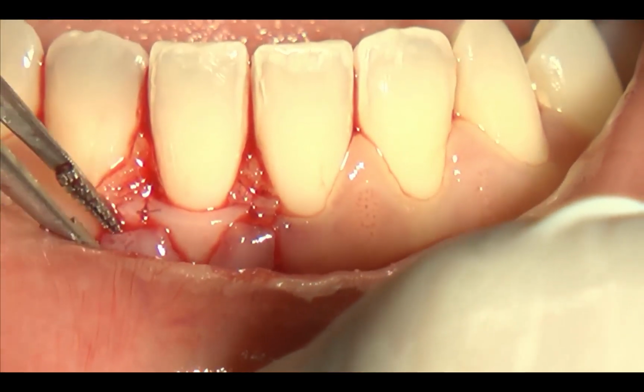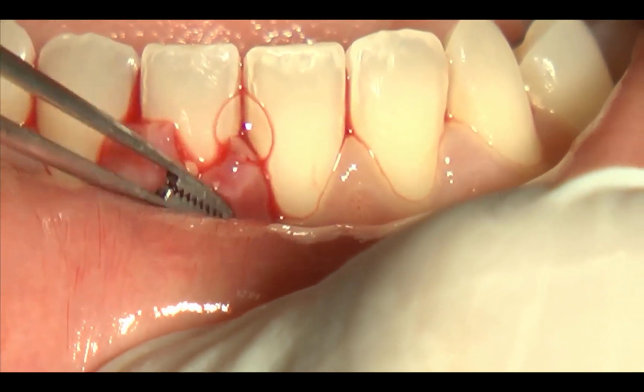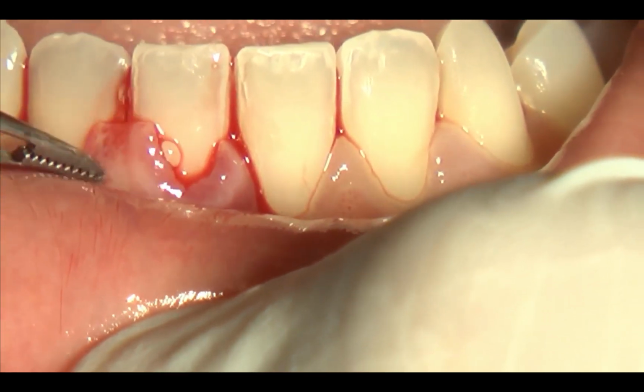Papilla. So in the final position they have to be sutured.